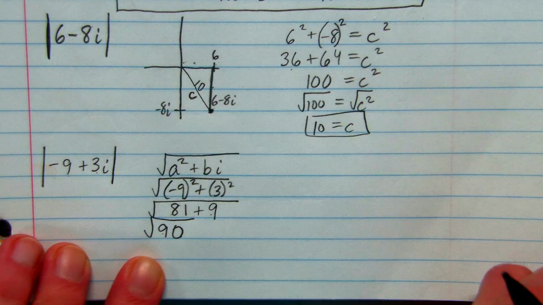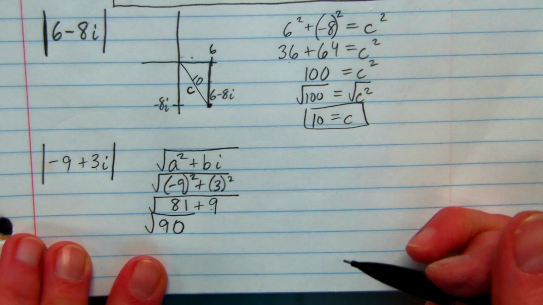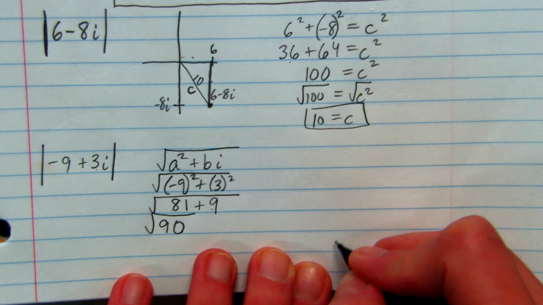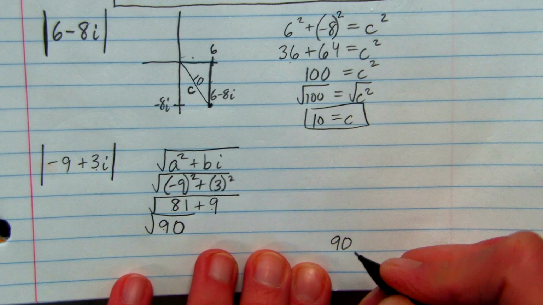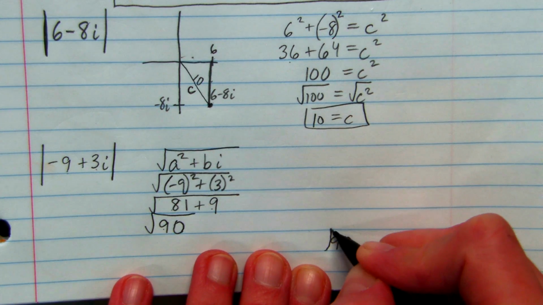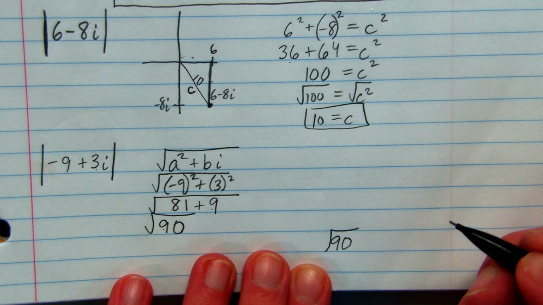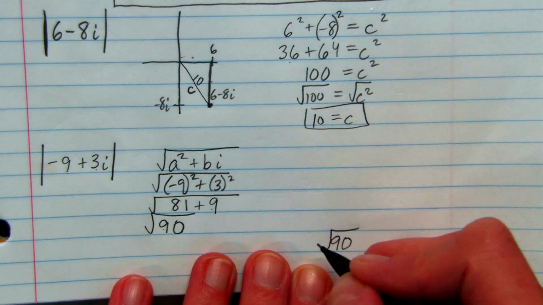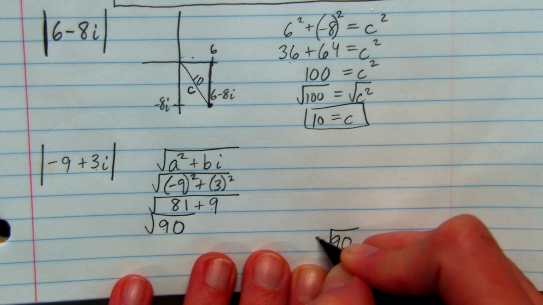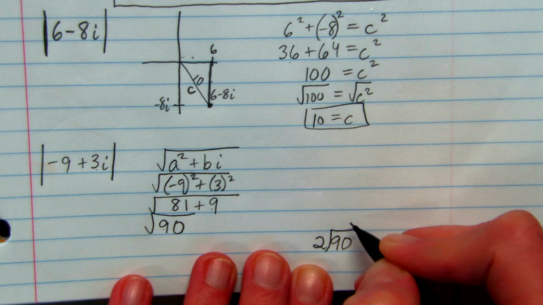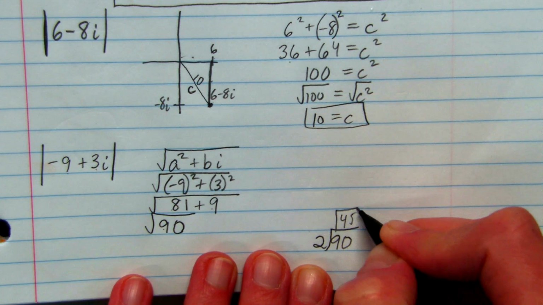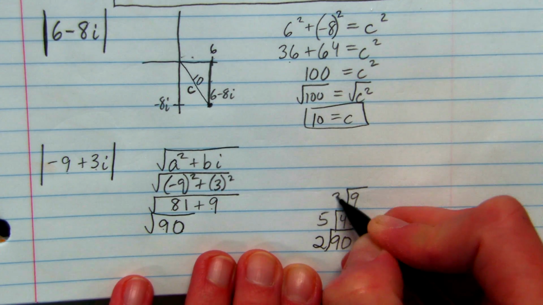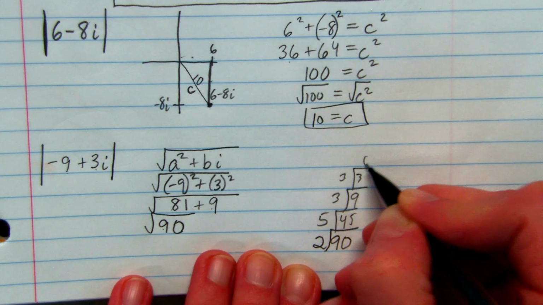90 is not a perfect square, so what we're going to do with this is use the birthday cake method to do a simplification. So I'm going to take 90, and what prime number do you want to use for 90? 5. 2. 2 is easier. I'm not sure what it is. 45. So that would be 45. And then we can divide by 5 really easily. 9. Get 9. 3 and 3. And then 3 and 3. You guys have that down at least.